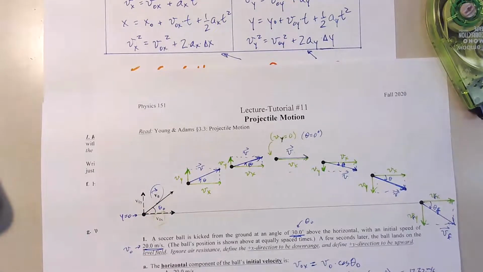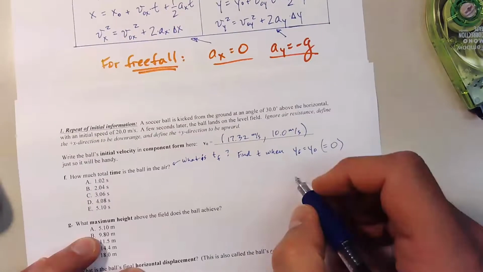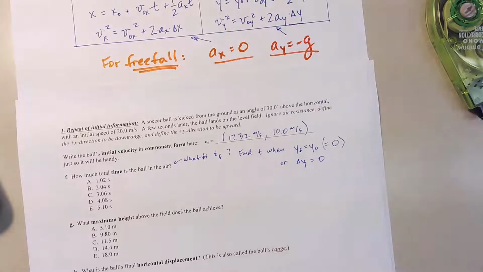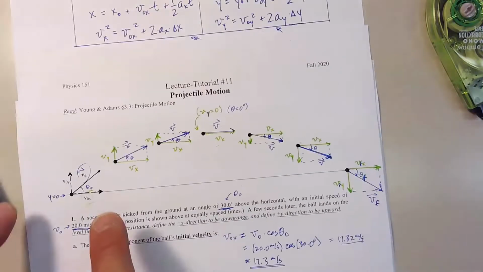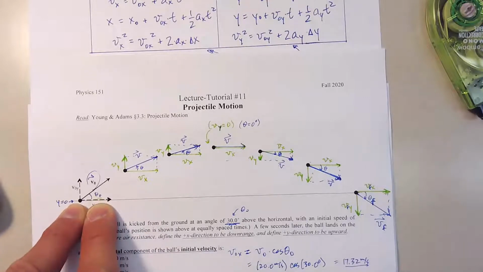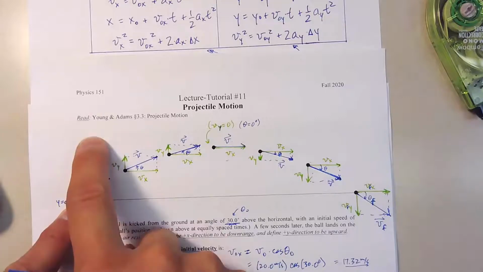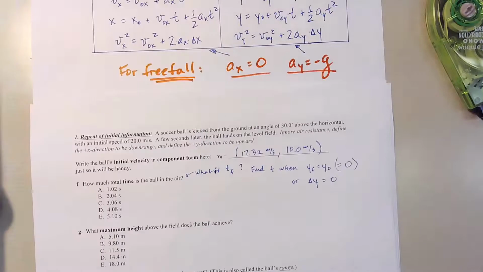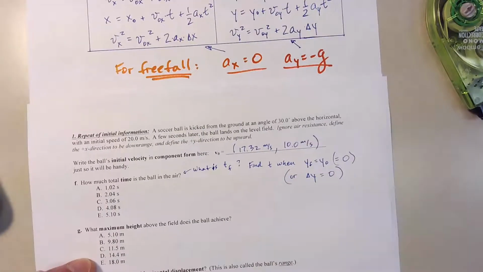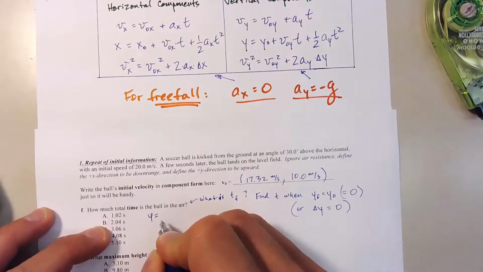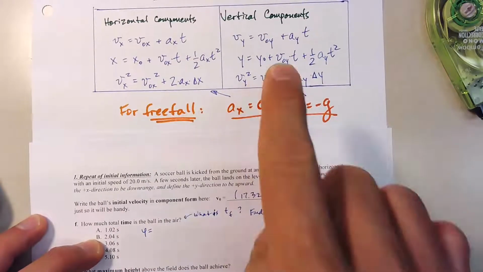Or we could also say when delta y is equal to 0, which means that the soccer ball's vertical displacement has returned back to its starting position. In other words, the soccer ball has returned back to its starting vertical position, so its vertical displacement at that moment is 0. Again, only true for level ground in that case. All right, so in that case, let's use our equation number 2 here for vertical components.